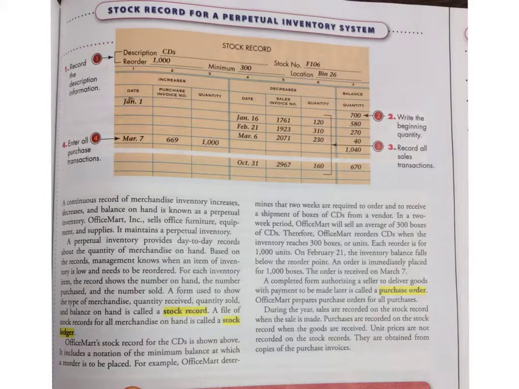On the next page, we're talking about a stock record. Think of stock in this regard not as part of a business, like you can buy stock, but stock as in how much do we have in stock, okay? So this is dealing with our inventory amounts here. A stock record is basically just a snapshot of our inventory. It's a form. It shows the type of merchandise, how many we got in, how many we sold, how many we still have on hand, okay?